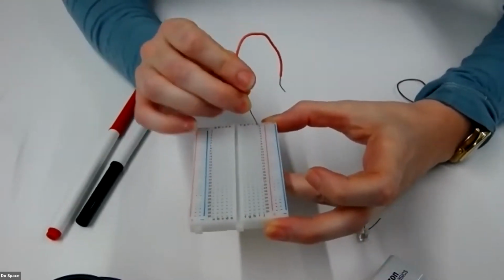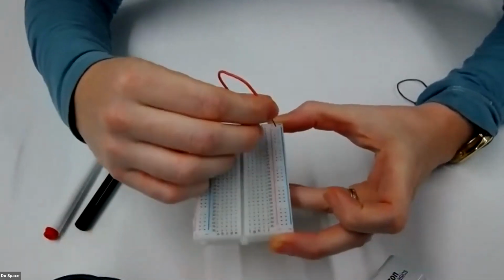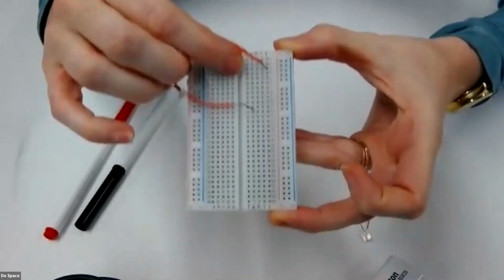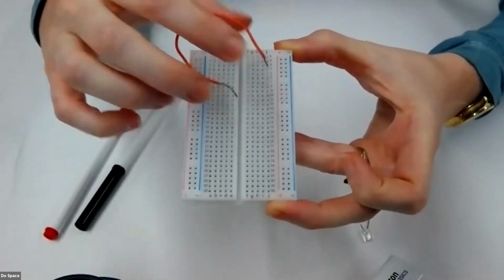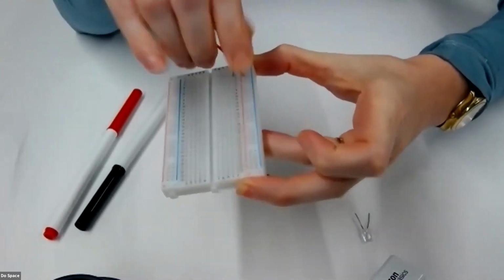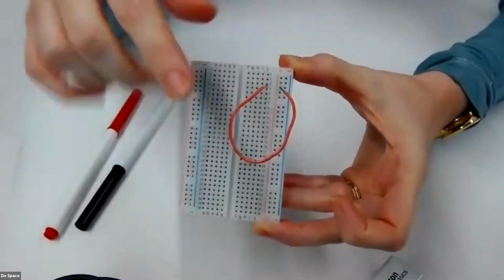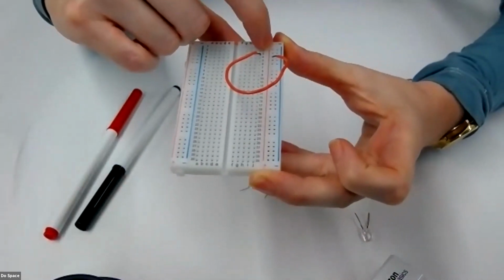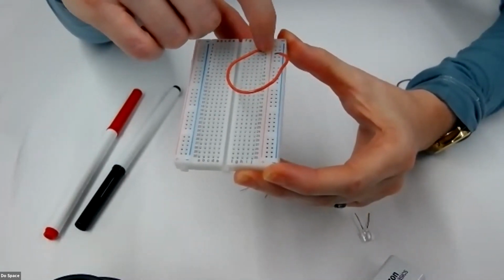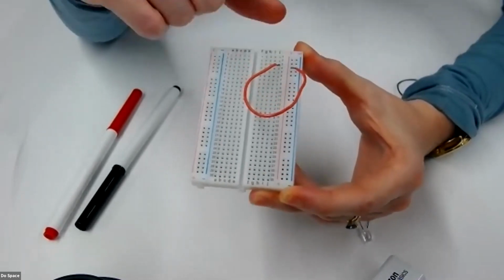I'm going to stick my red wire into J3, and then connect it to the positive, so this right side of this rail, or bus, is our positive, and I'm going to go 1, 2, 3 holes down.